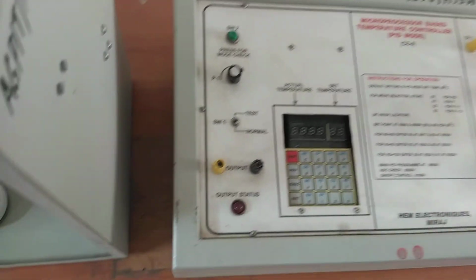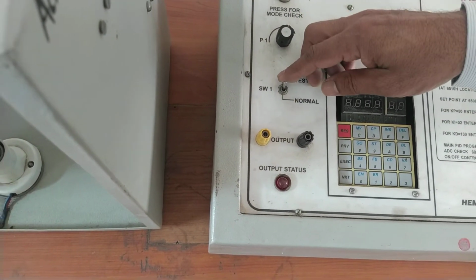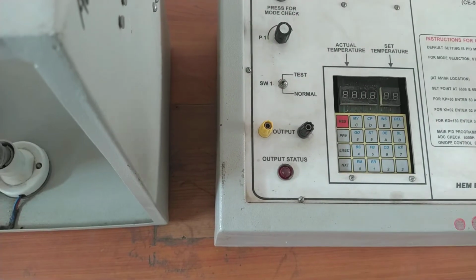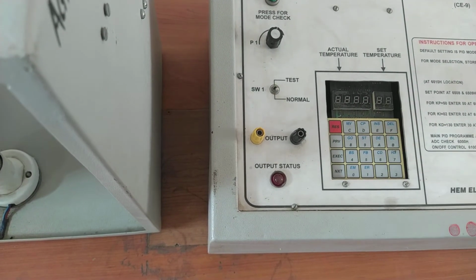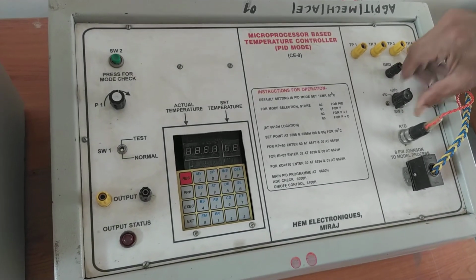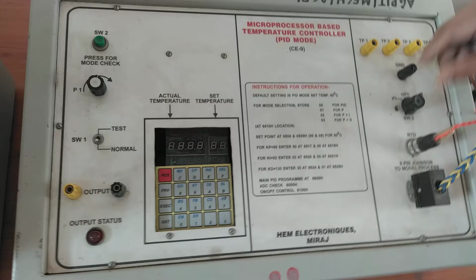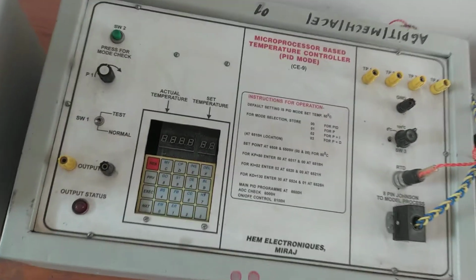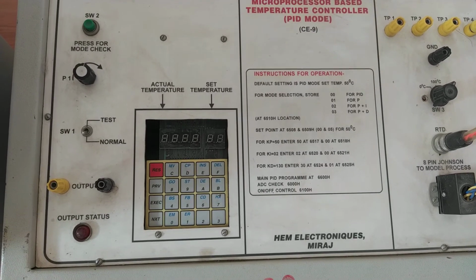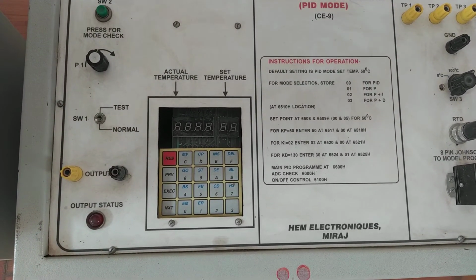So I can use it in test mode, I can use it in normal mode, and I can measure the outputs. Here the temperatures can be measured directly, and the set values can be adjusted here, in the range 0 to 100 degrees. When the RTD is used as a sensor, whatever output I get from that bar will be taken from that RTD.